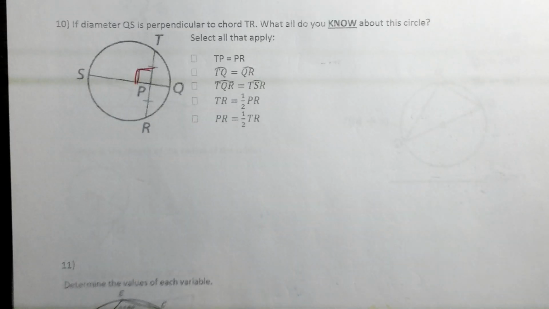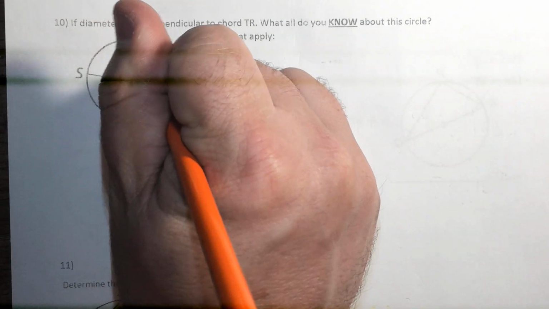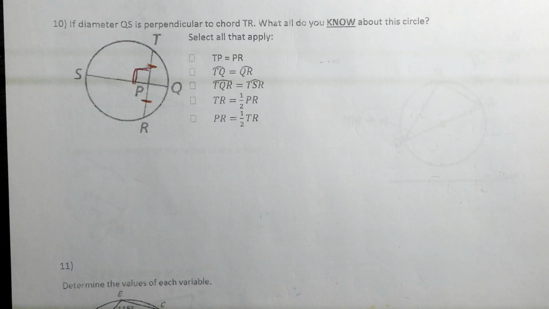All right, number 10. If the diameter QS is perpendicular to chord TR, what all do we know about the circle? Let's see a couple of things here. And they kind of tell us some. It's perpendicular, so we have a 90-degree angle. It's a perpendicular bisector, so that means these two sides are congruent.